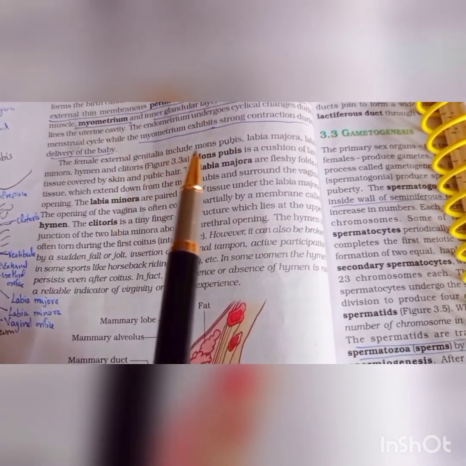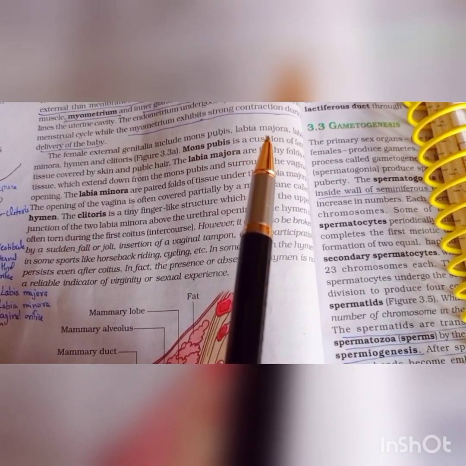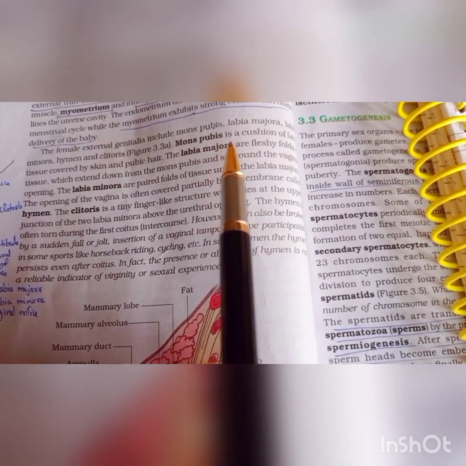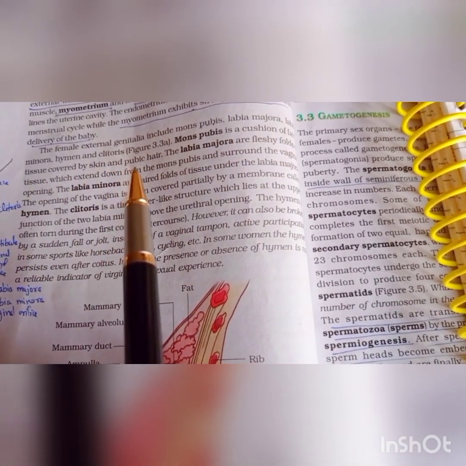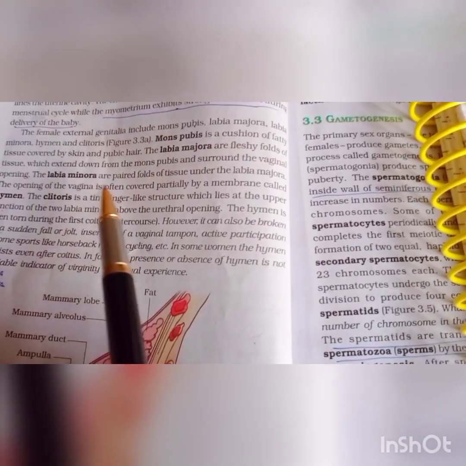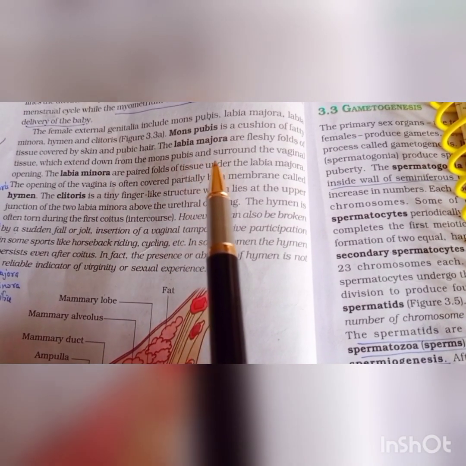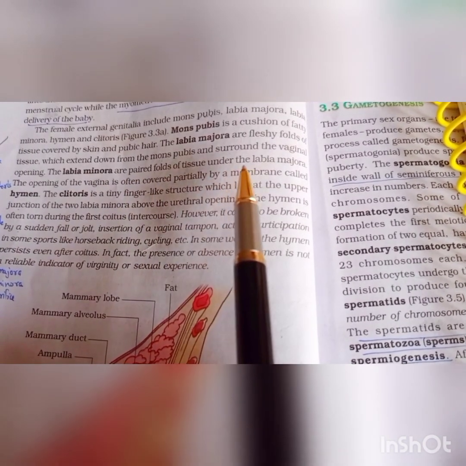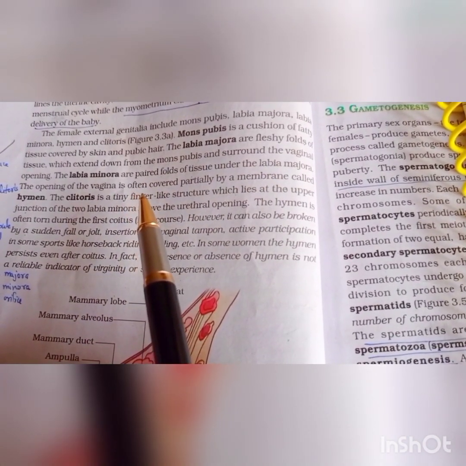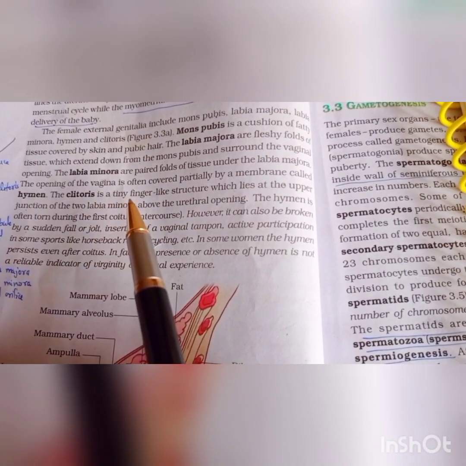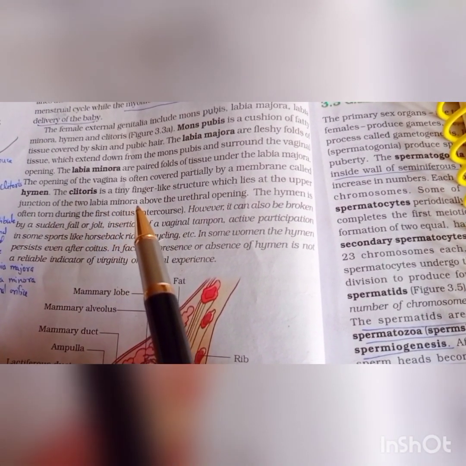The female external genitalia includes mons pubis, labia majora, labia minora, hymen, and clitoris. Mons pubis is a cushion of fatty tissue covered by skin and pubic hair. The labia majora are fleshy folds of tissue which extend down from the mons pubis and surround the vaginal opening. The labia minora are paired folds of tissue under the labia majora. The opening of the vagina is often covered partially by a membrane called the hymen. The clitoris is a tiny finger-like structure which lies at the upper junction of the two labia minora.